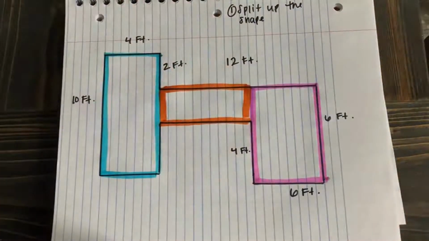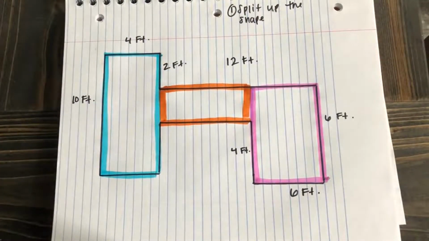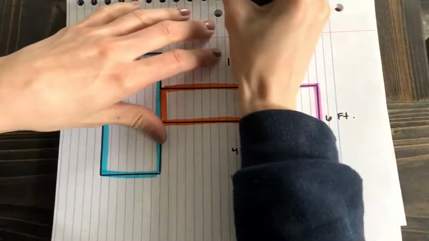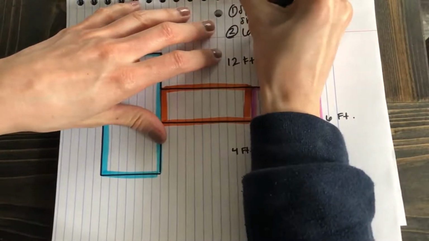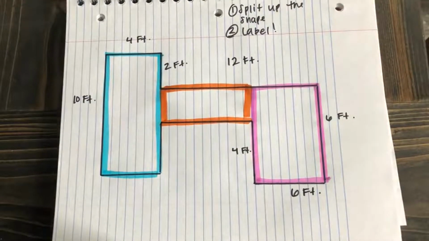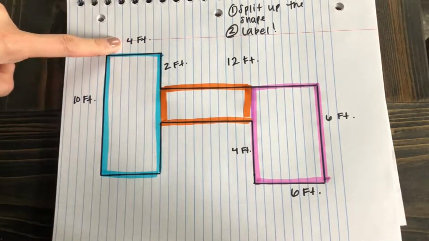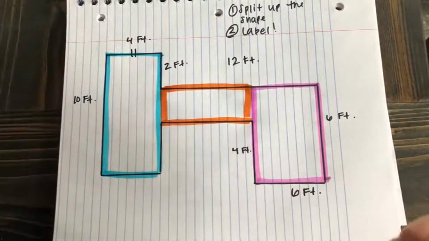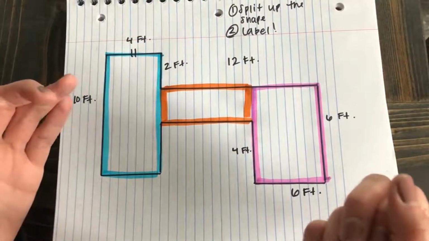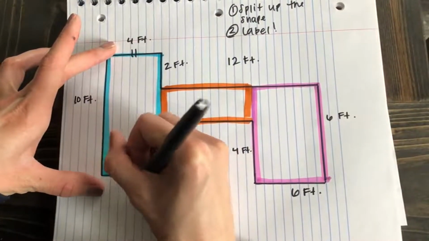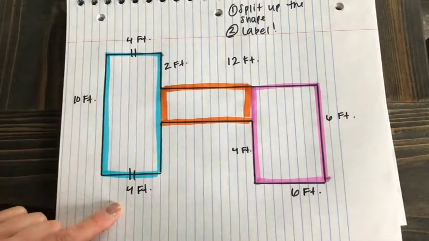Okay? Now the next step we're gonna do is you're gonna label everything you could possibly find to label. Okay? Because then you're gonna see that everything you need is gonna be right there once you start labeling everything you can think to label. So for example, if this is 4, we know that because this is a rectangle, these are parallel lines, this shape with rectangles, these two are always gonna be the same length. So that means this right here is also gonna be equal to a value of 4 feet, okay?